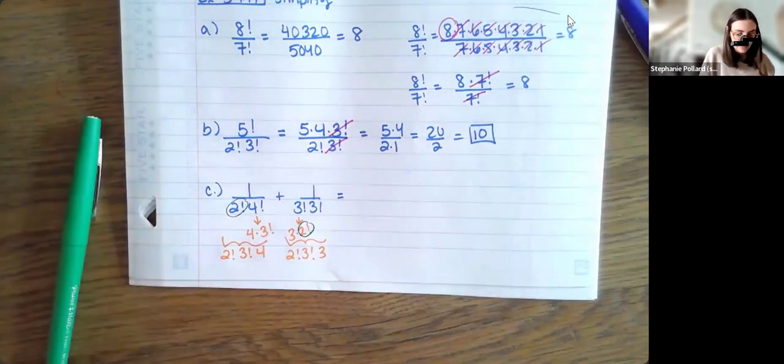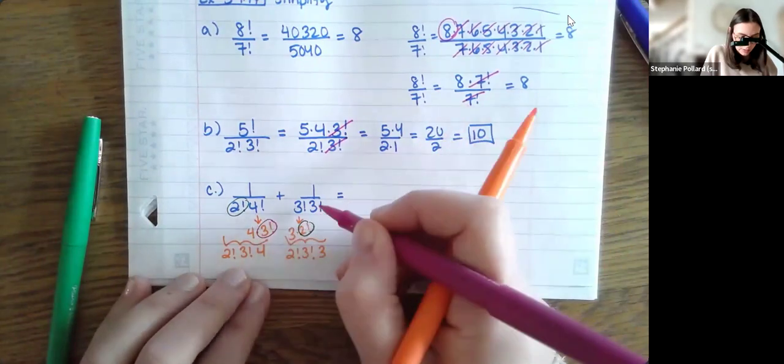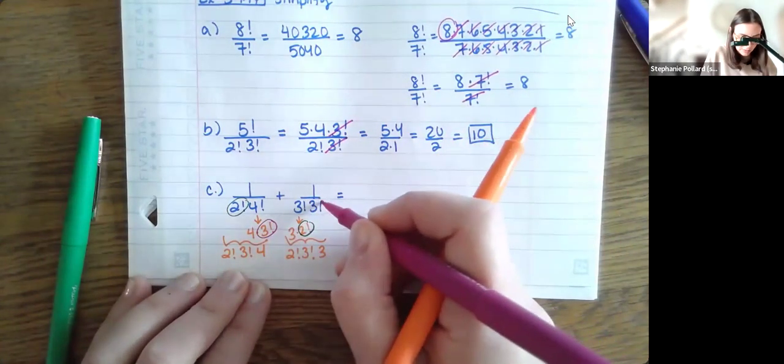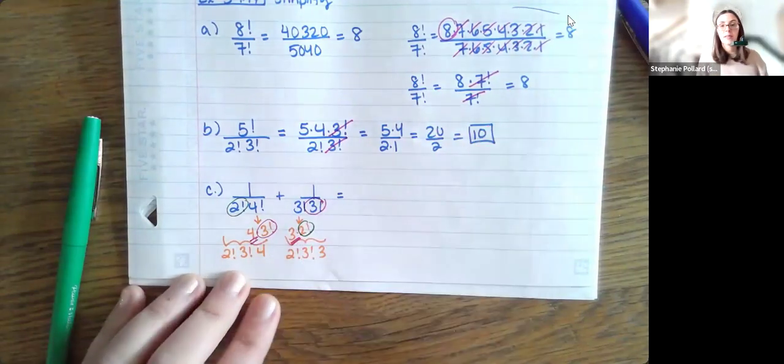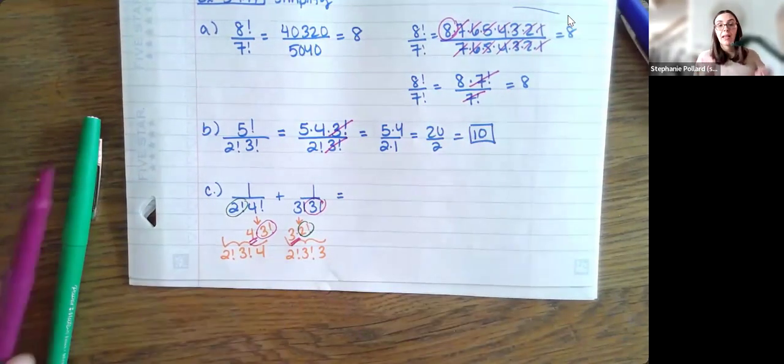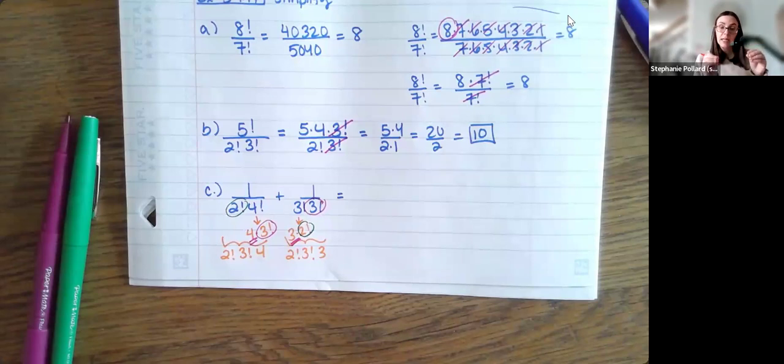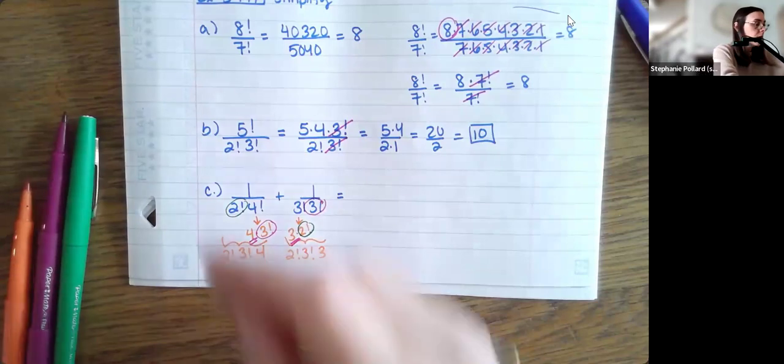Each of these pieces has a 3 factorial. And then the first group has an extra factor of 4, and the second group has an extra factor of 3. So I can use those factors of 4 and 3 as my additional multipliers to get a common denominator.